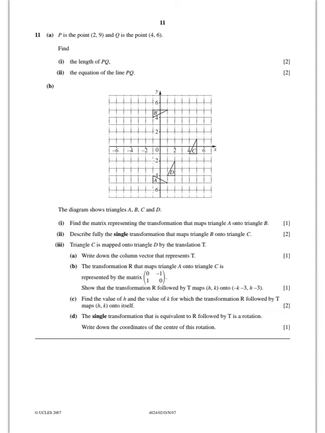Alright. Question number 11 from the topic transformation. In the first part, it says P is the point (2, 9) and Q is the point (4, 6). You need to find out the length of PQ.